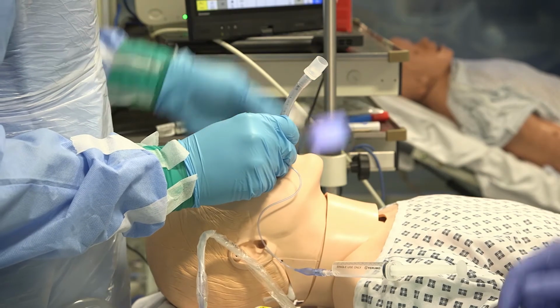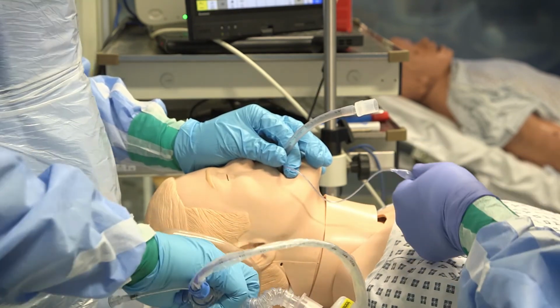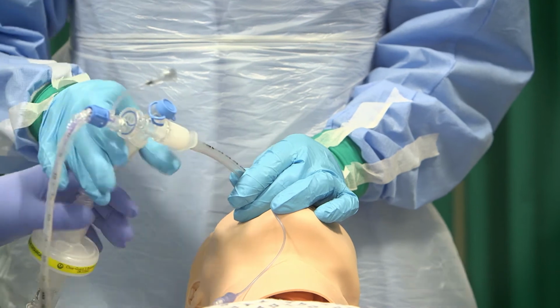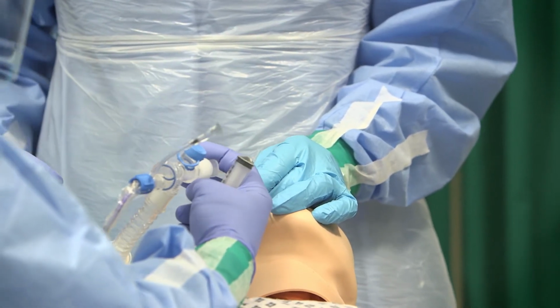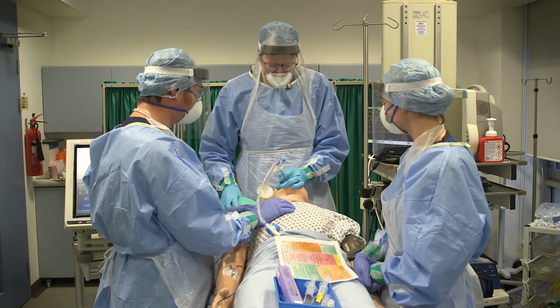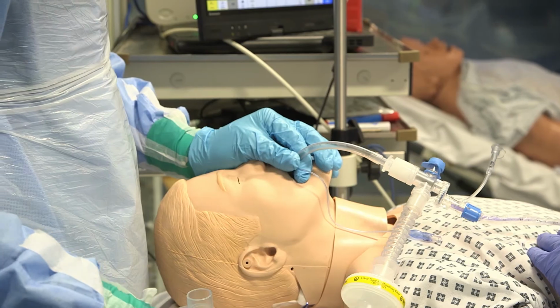Thank you. Cuffs inflated. Okay. Confirmed clinically, we have bilateral chest movement and we have end-tidal CO2.